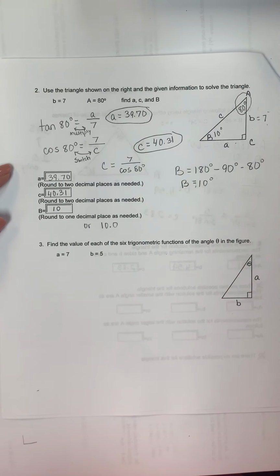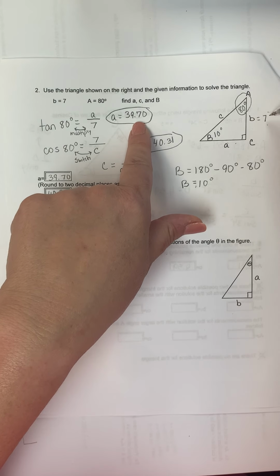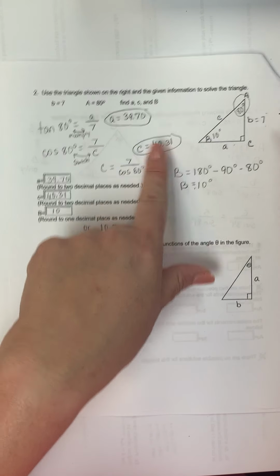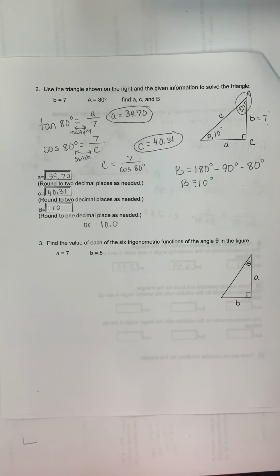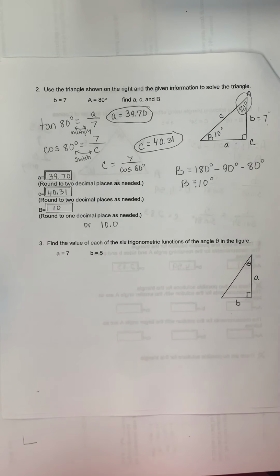And again, you could have gotten that answer if you had done a squared plus b squared. Add those together, take the square root, you would have gotten the same answer for C. So any way you want to go about that is fine. Just make sure these are your answers when all is said and done.